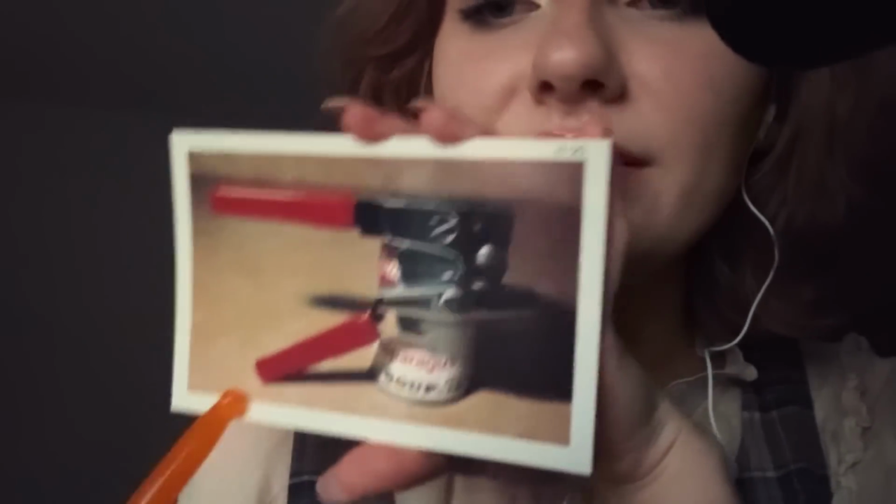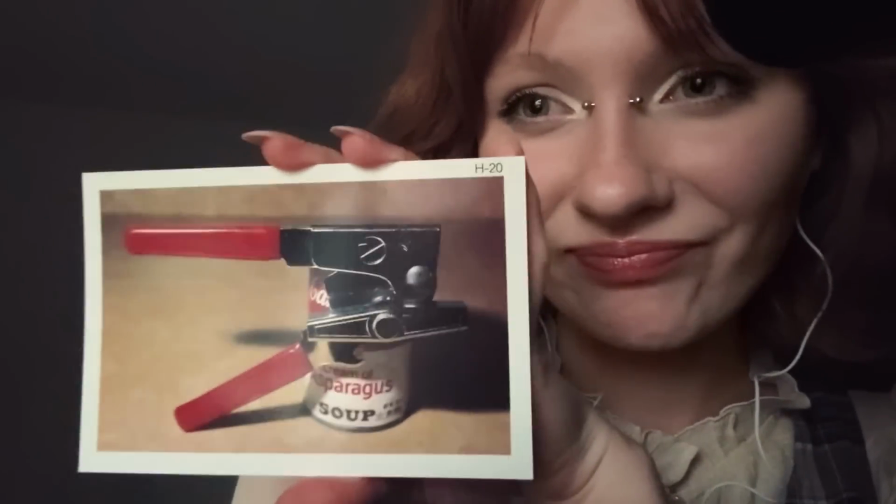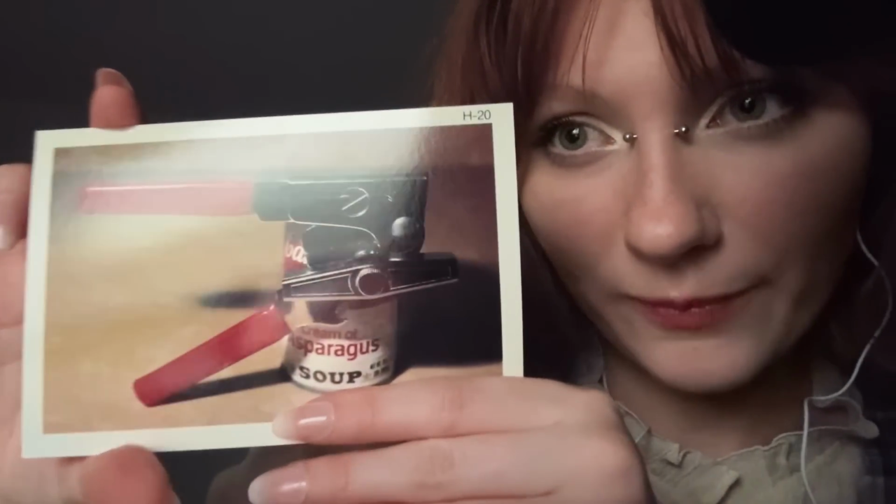Perfect. Alright, please name this object for me. Perfect. And what is it used for? Okay. And in what part of the house would you find this object? Okay, perfect. And what letter does it start with? Amazing.